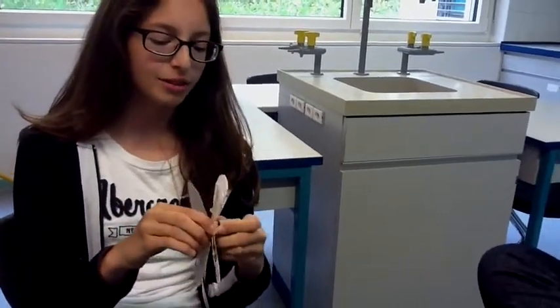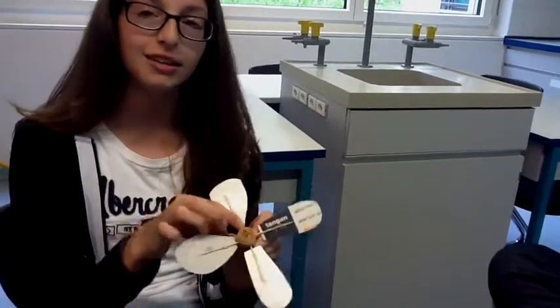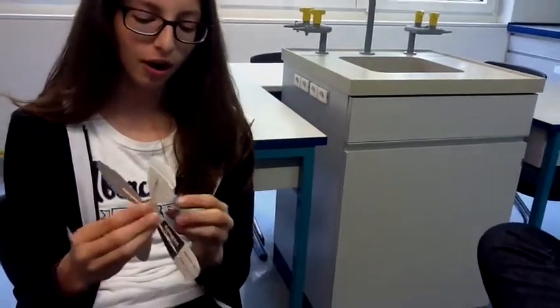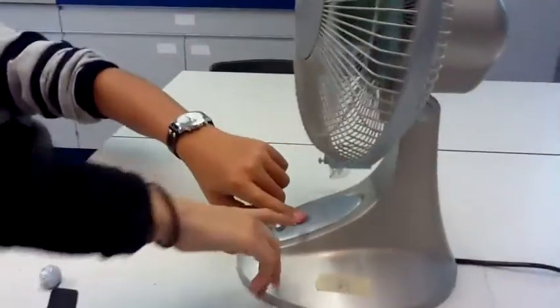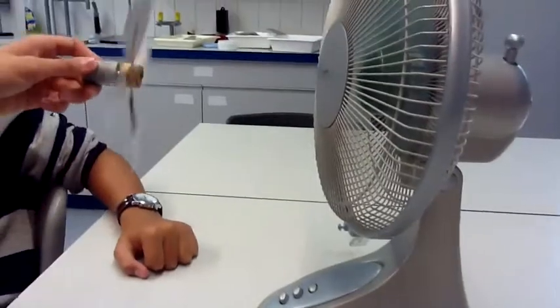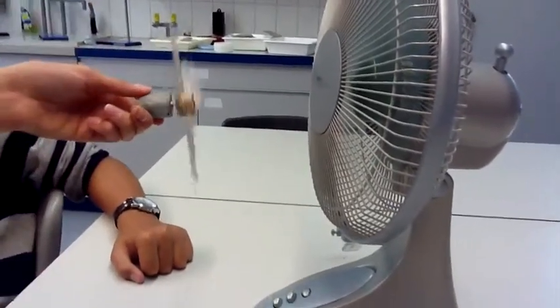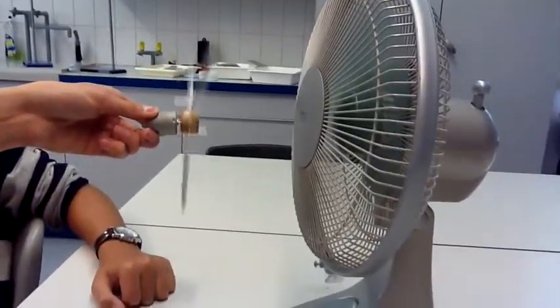We would then poke the toothpicks into the cork and the cork onto the motor, turn the fan on, give it a quick spin, and there we go.